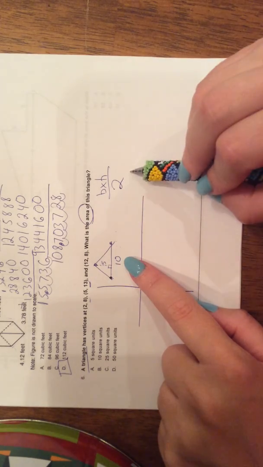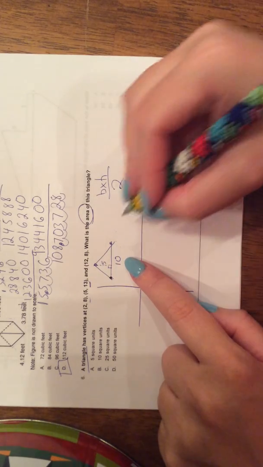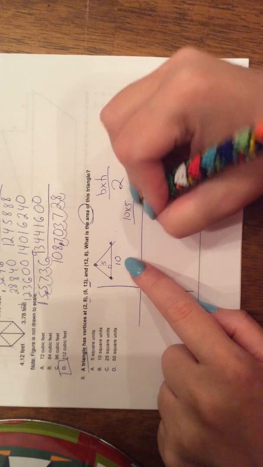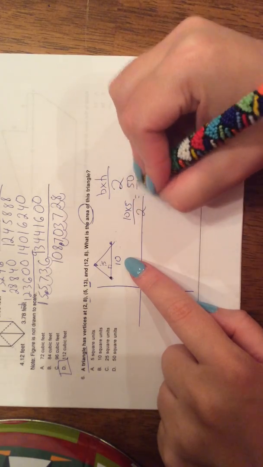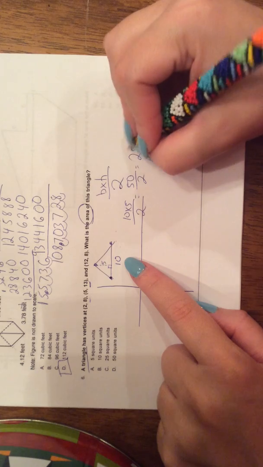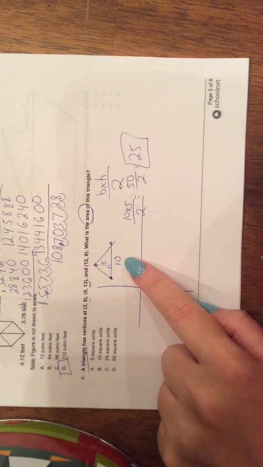And then we just do base times height. So 10 times 5 divided by 2. 10 times 5 is 50, divided by 2 is 25. So that would be the area of the triangle.